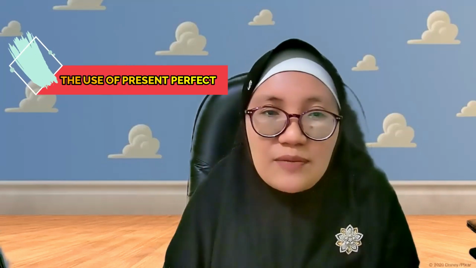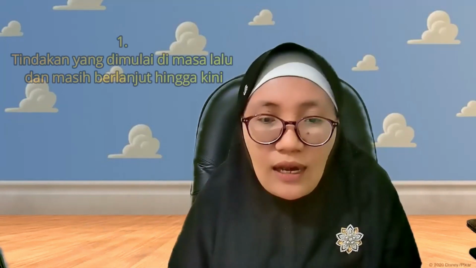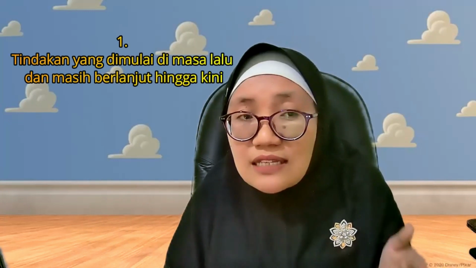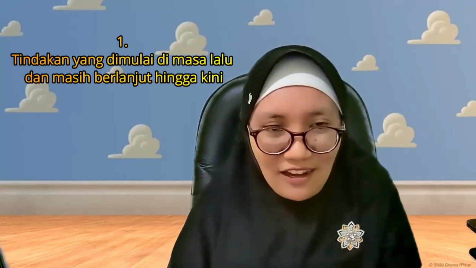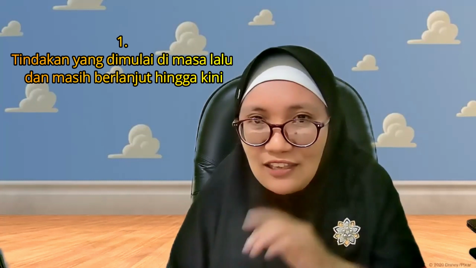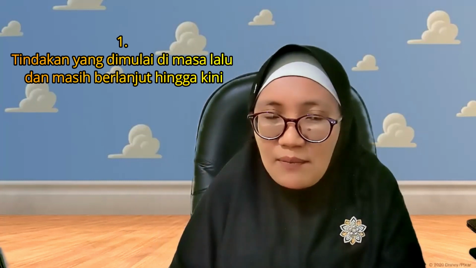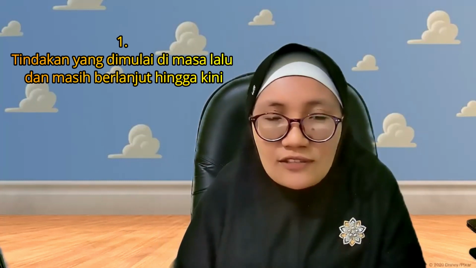Yeah. And now we are going to look at the use of present perfect tense. The present perfect tense itu digunakan kapan? The first use. Yang pertama, present perfect tense bisa digunakan ketika tindakan dimulai pada waktu yang lampau dan masih berlangsung sampai dengan sekarang. I give you the example. 3 examples. Kita kasih 3 contoh.